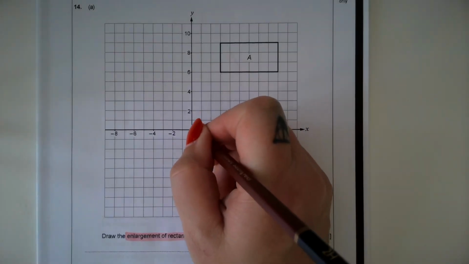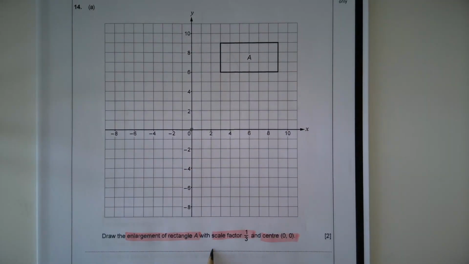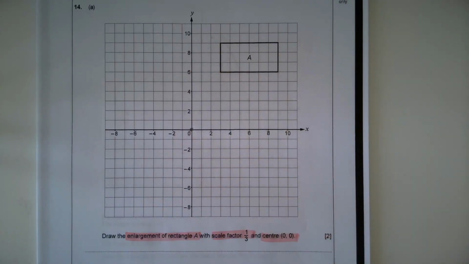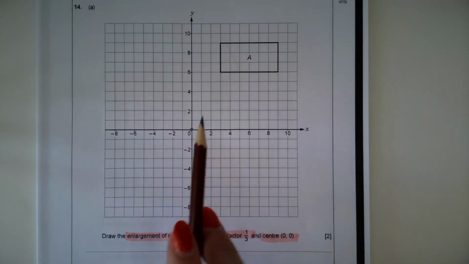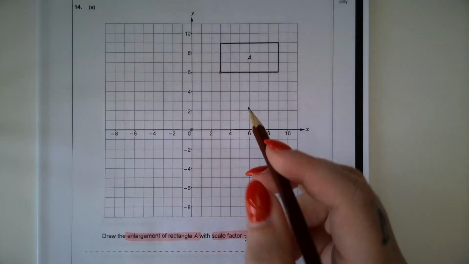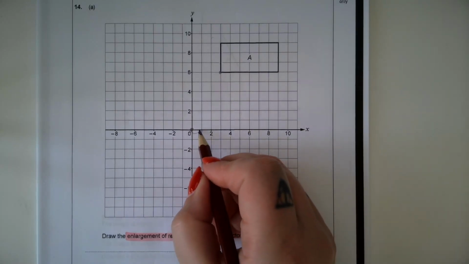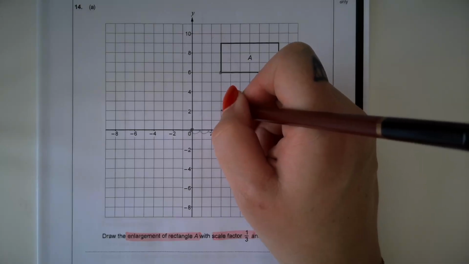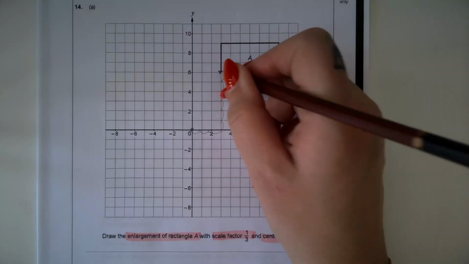So the centre 0, 0 is here. So to do this, I need to take each point individually to start off with and plot its journey from that centre of enlargement. So if I'm going to this point here, I've gone to the right 1, 2, 3 places, and then I've gone up 1, 2, 3, 4, 5, 6.